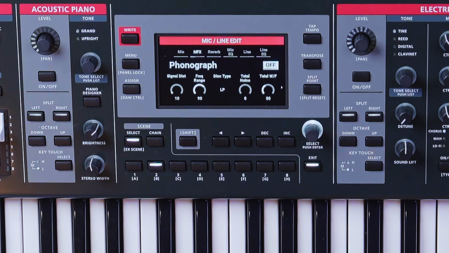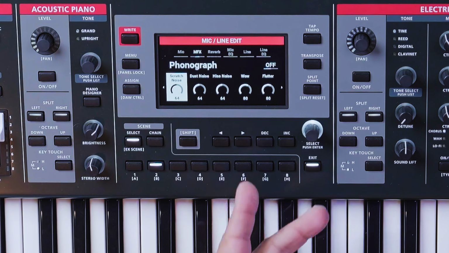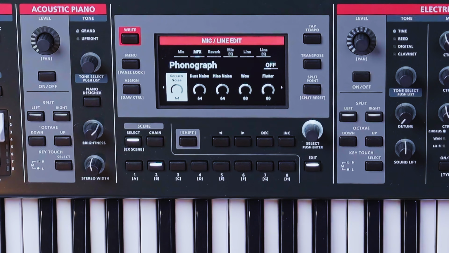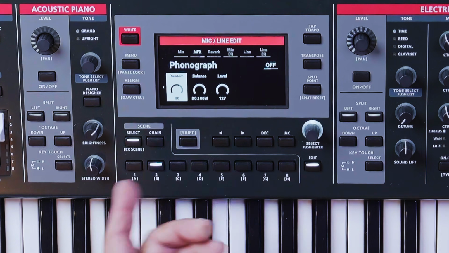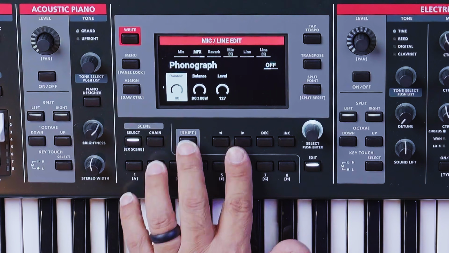Now, what you'll notice in these effects, we have these parameters right at the front, but with Shift, we can jump to the next page, and we can adjust those parameters for that specific effect. Okay, so this is something good, and you see, depending on what the effect is, we get different parameters. So that's something that's real good.